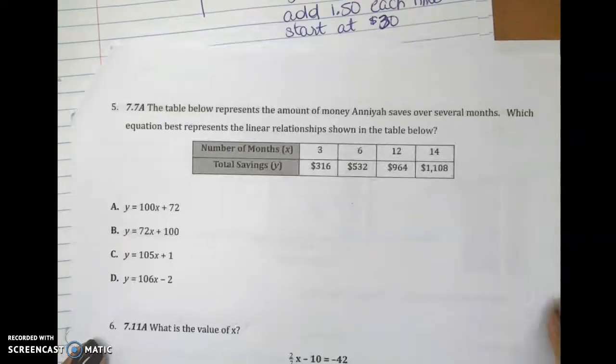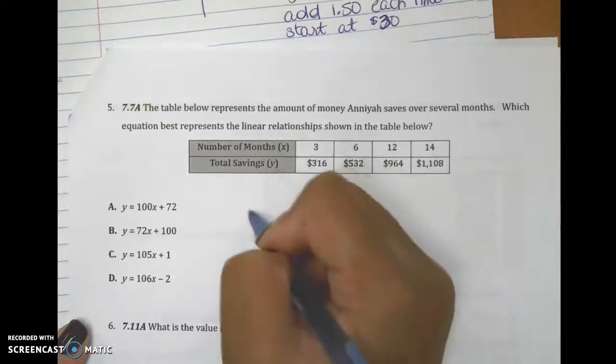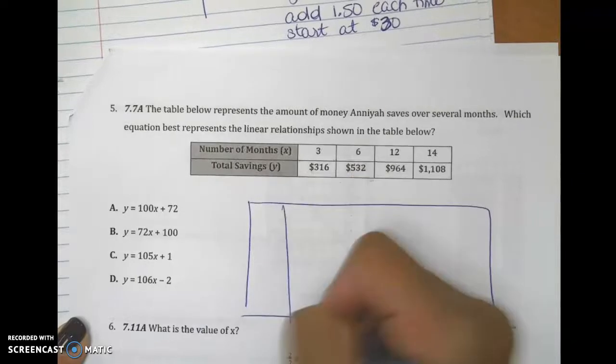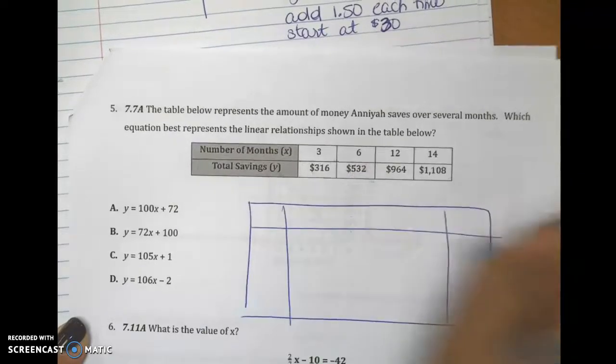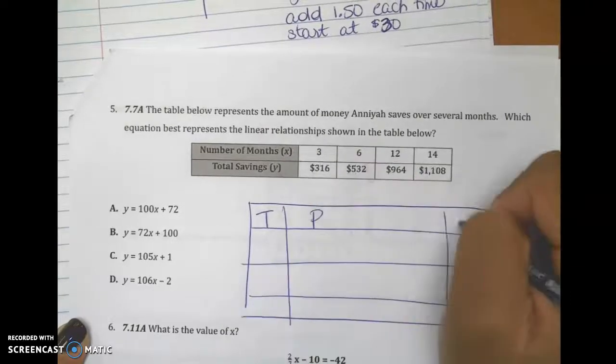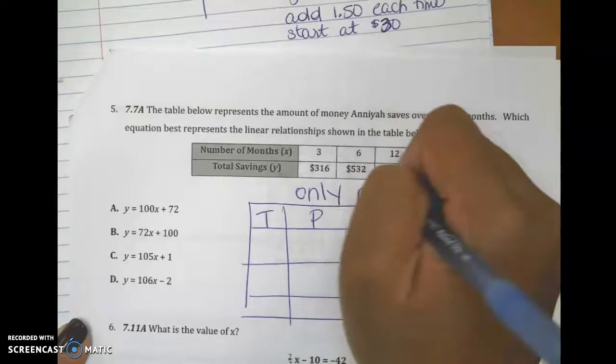5. The table below represents the amount of money Anaya saves over several months. Which equation best represents the linear relationship shown in the table below? This is where I need to make a TPV chart. I only need 2 points to make a line and an equation.